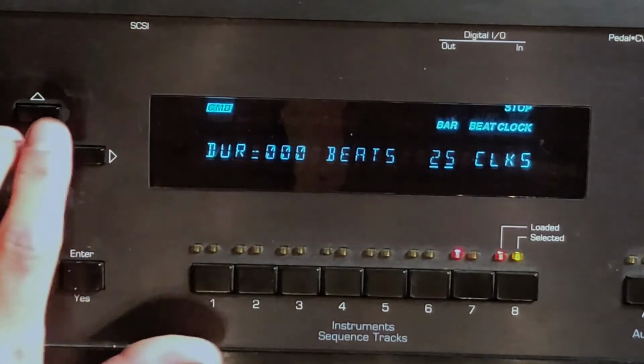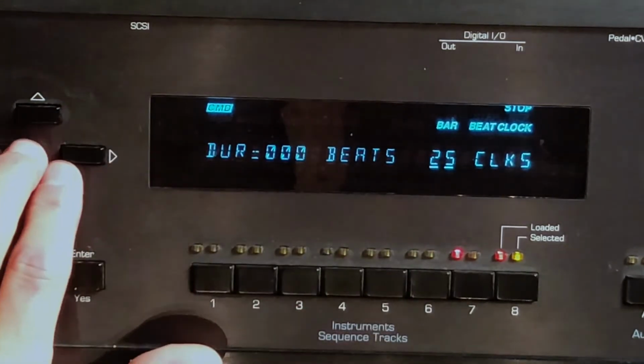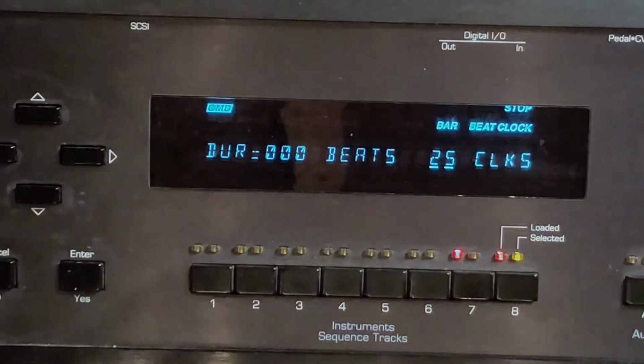And now it tells you the duration. So it is at 25 clicks. A click is a subdivision of a beat, right? A quarter note. There's 4 quarters, and when you're in 4/4 time, it sounds like 1, 2, 3, 4, like most of the music you're probably familiar with.